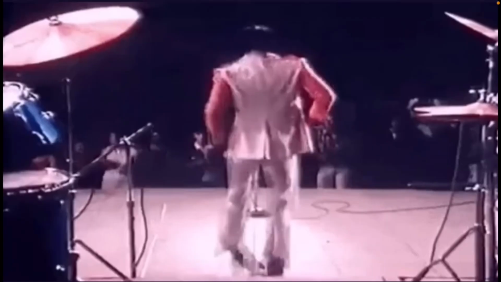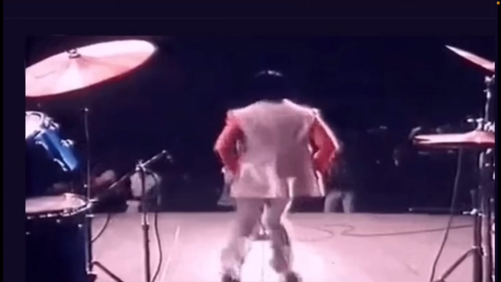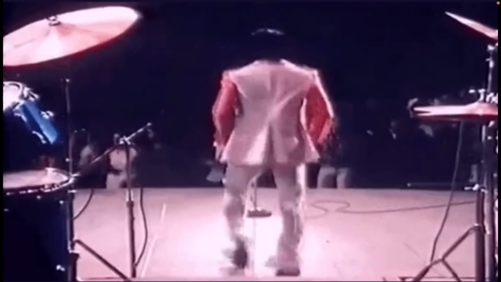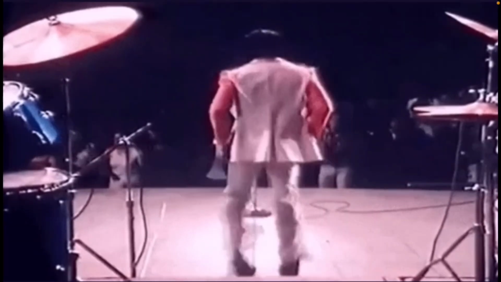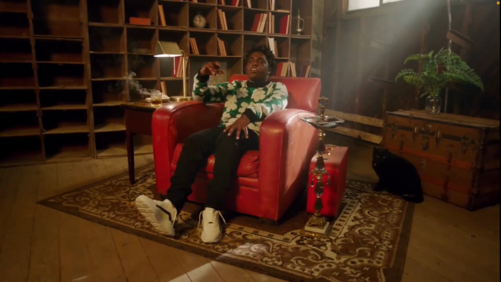You know, this is a very demonic entity, and even when they dance, it's very demonic. You know, James Brown used to dance extremely fast. I don't know how he did it. Regular humans can't really do that. So that goes to show how demonic they are.